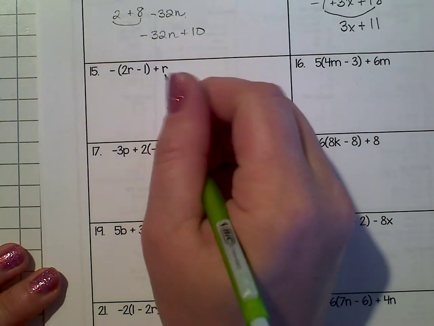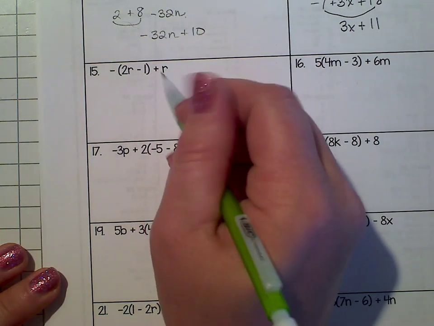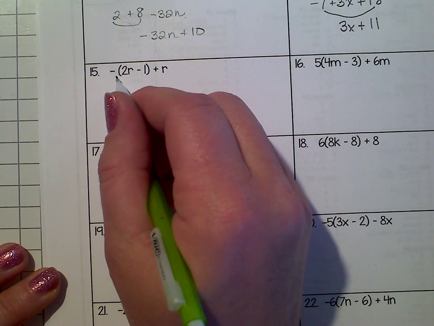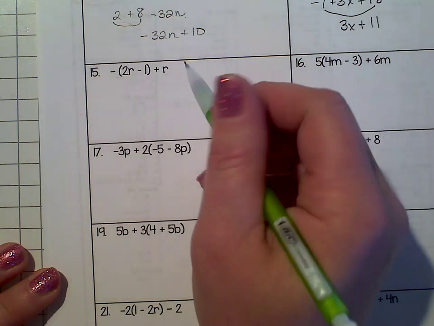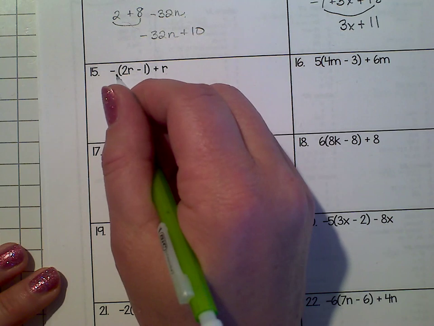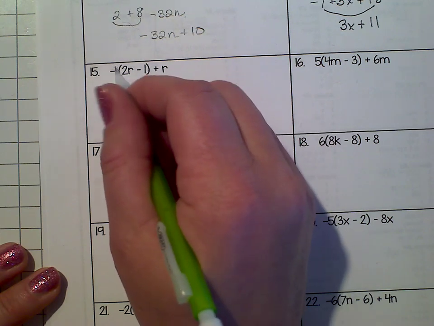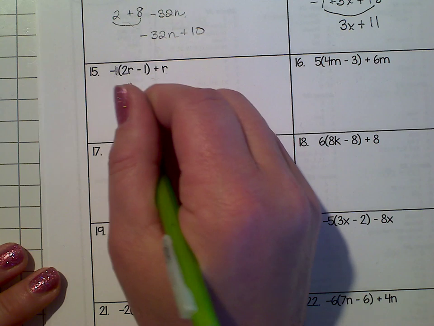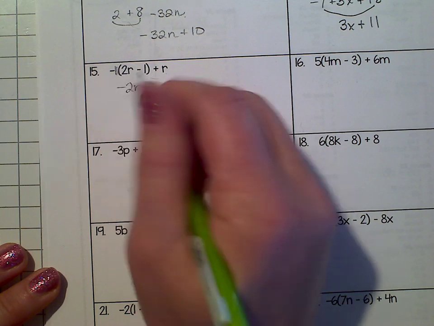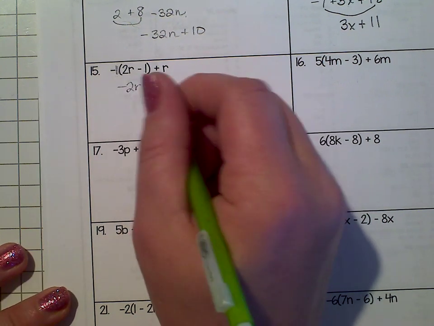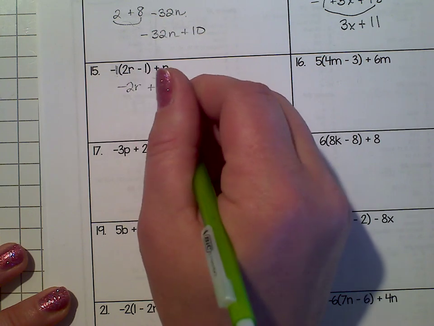All right, now this is tricky. They have this r on this side, and that's not typical. And then they have a negative sign on the front. So you have to go from left to right. Sometimes kids will think to go this way, but this actually means a negative 1. So you could put a 1 there if you want to. A negative, which would make this negative 2r. Negative 1 times 2r is negative 2r. And a negative times a negative is a positive 1.